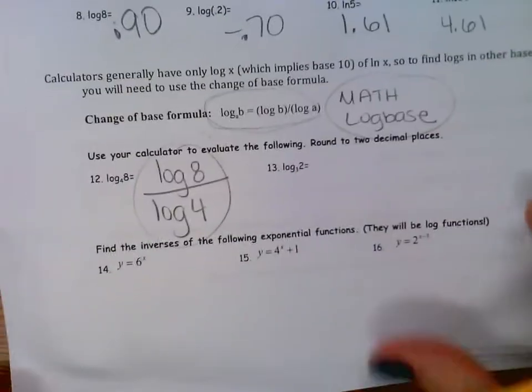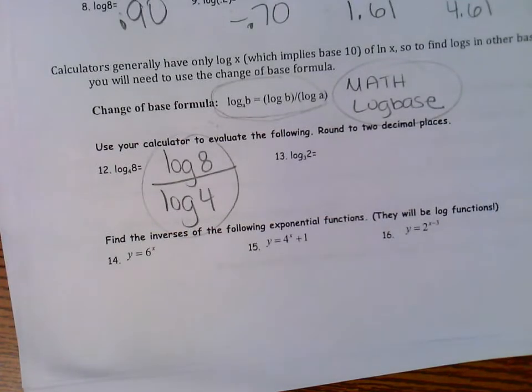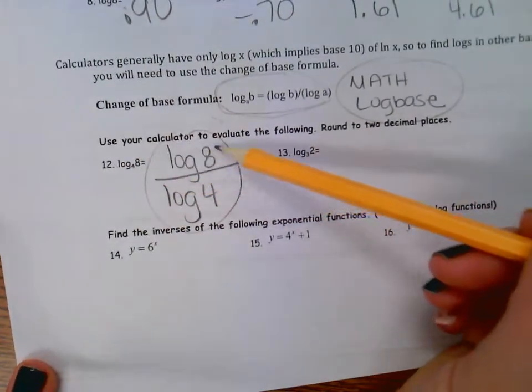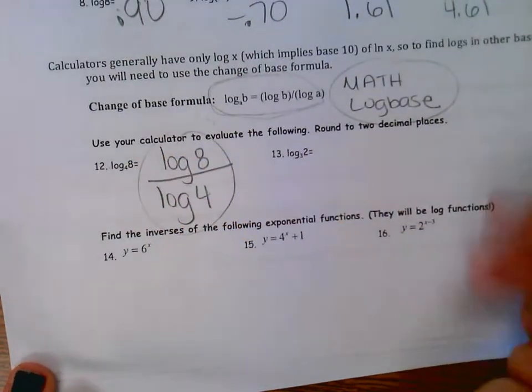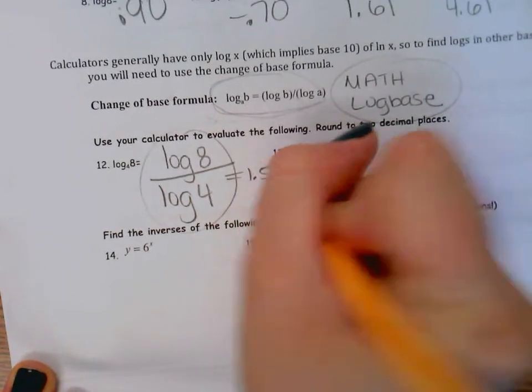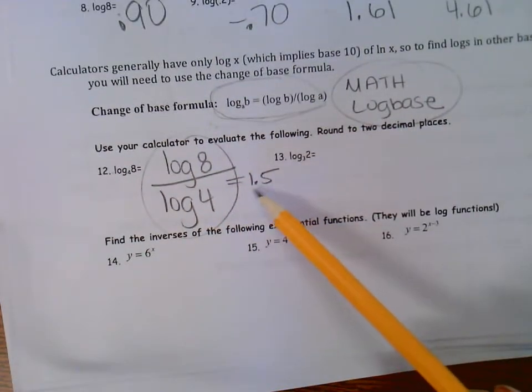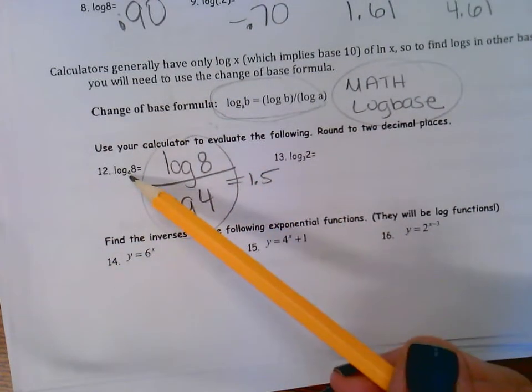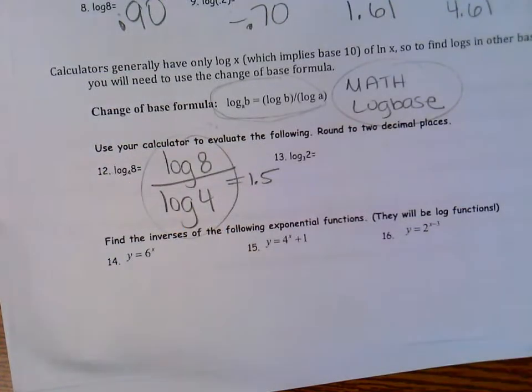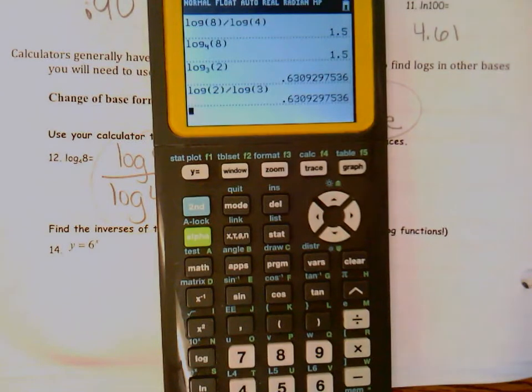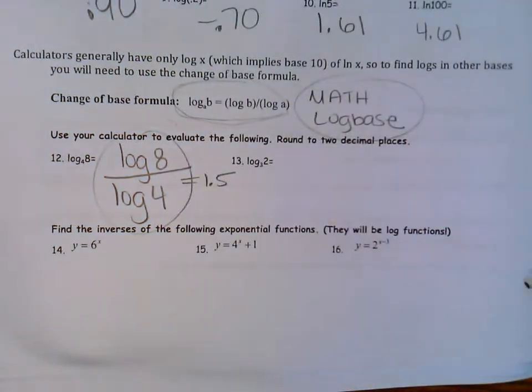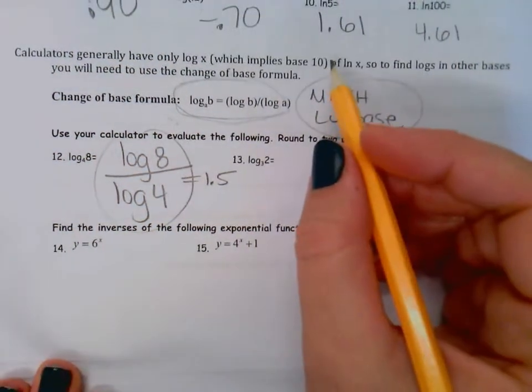So if you're at home and you don't have the graphing calculator, you can use any log button on your calculator. You're dividing by the log of the inside number and you're dividing by the log of the base. And it shouldn't surprise you that 1.5 was the answer, right? 4 to the 3/2 power, square root of 4, and then so the log base 3 of 2 is 0.63.